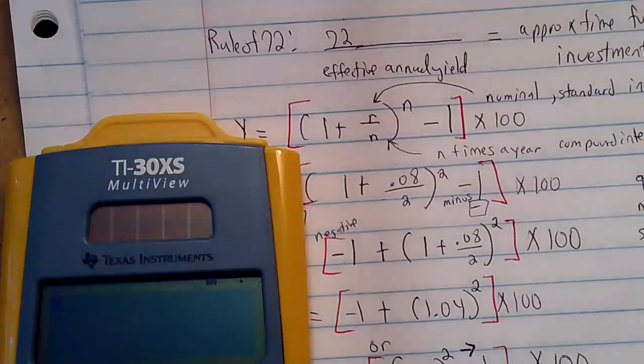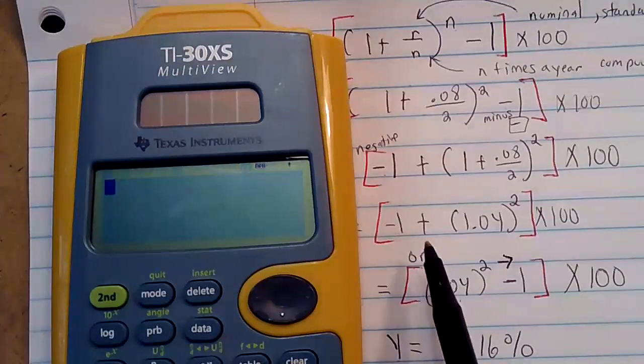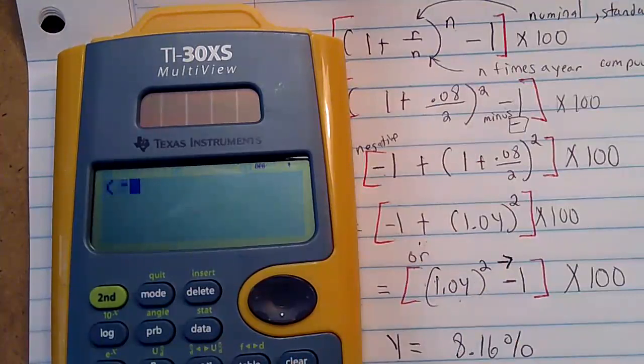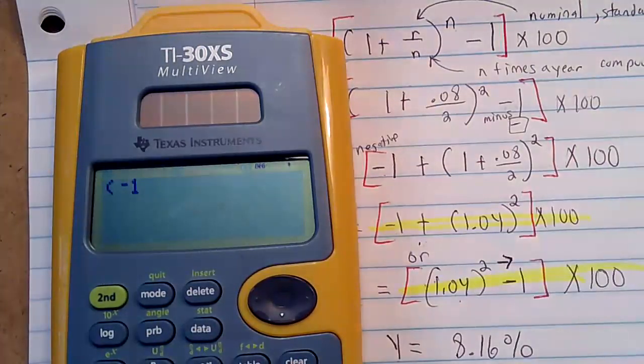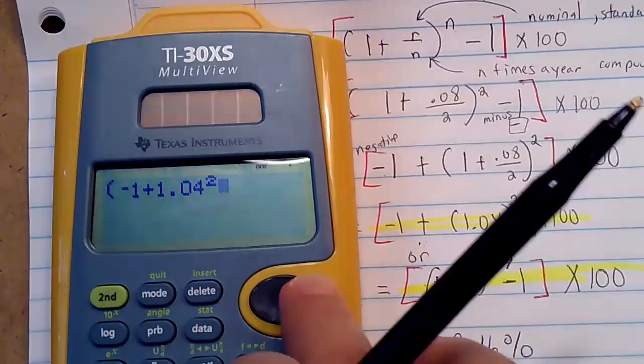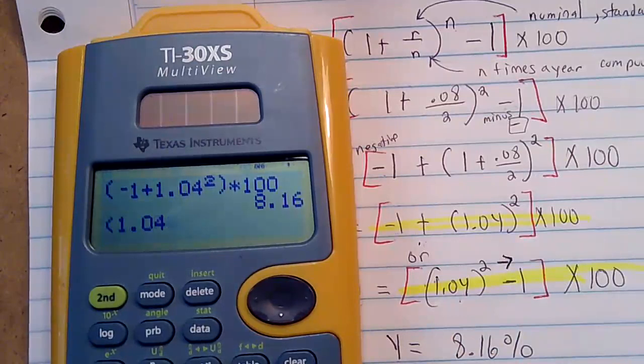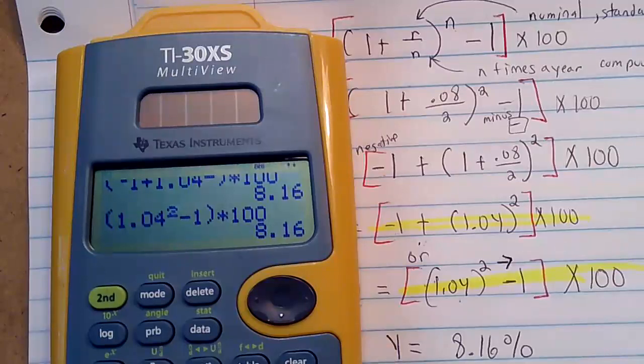So now if I type in either this one, I'll do both of these and I should get the same thing now. One with the -1 in the front: parentheses, -1 plus 1.04 raised to the second power, and then push this down, close it, and then times 100. Or parentheses 1.04 raised to the second power, -1, close it, and then times 100. Yeah, it's 8.16%.